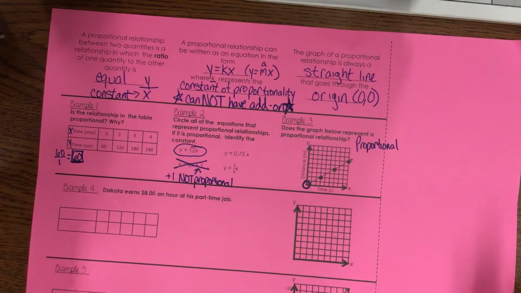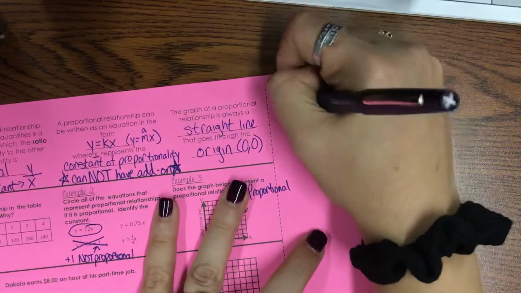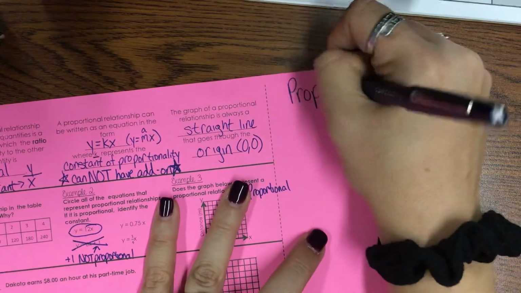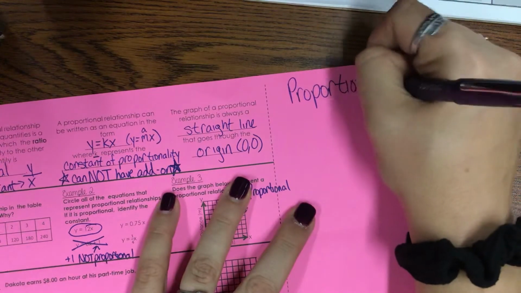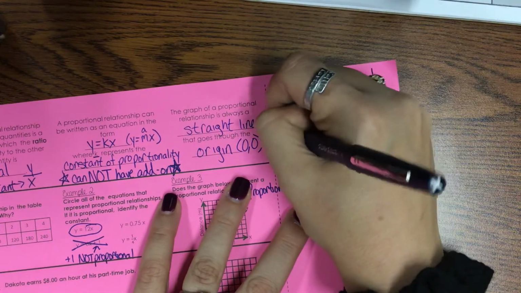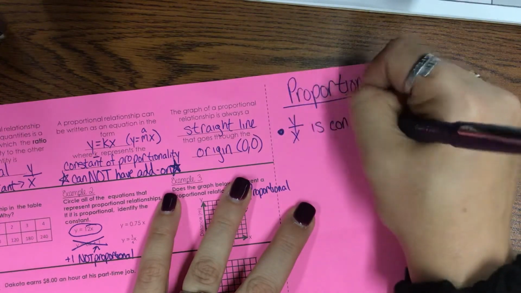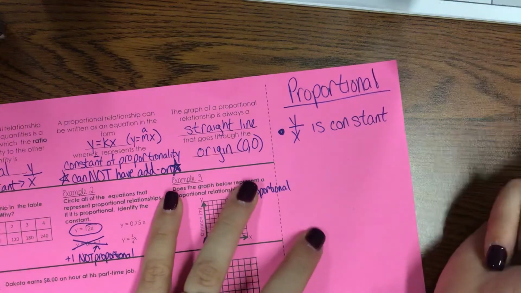If I had to take all of this information and really simplify it down to what you need to know when things are proportional, let's make bullet points. Your y divided by x is constant.